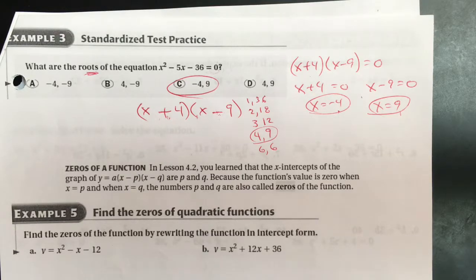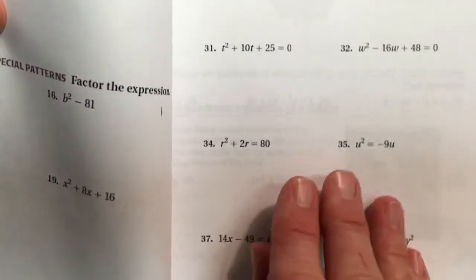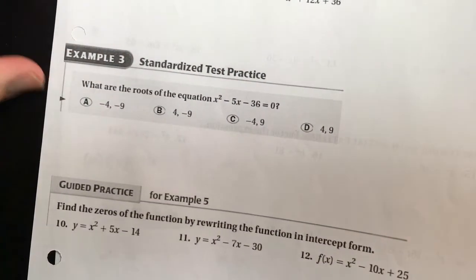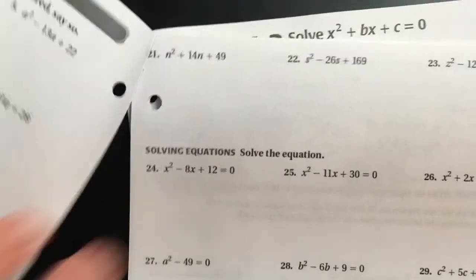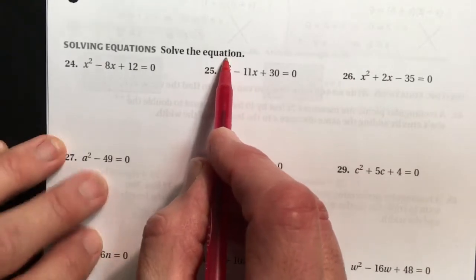Okay, let's try a couple more down at the bottom here. Where are they? Let's go to skills practice number 24. Try a few more. We'll be solving the equation.